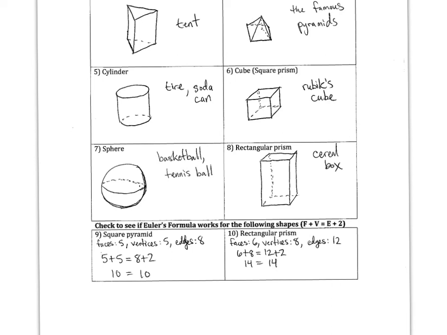A rectangular prism has 6 faces, 8 vertices, 12 edges. Again, we're going to put that in our formula. 6 plus 8 equals 12 plus 2. 14 equals 14. So we are verifying that it works for a rectangular prism.